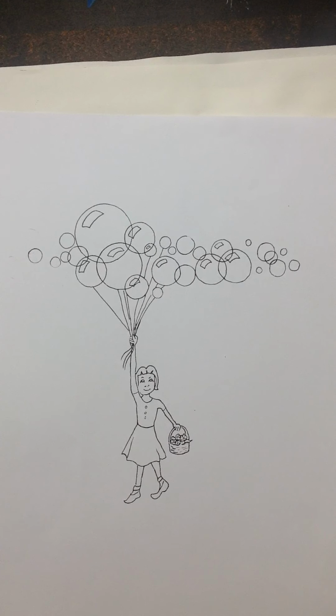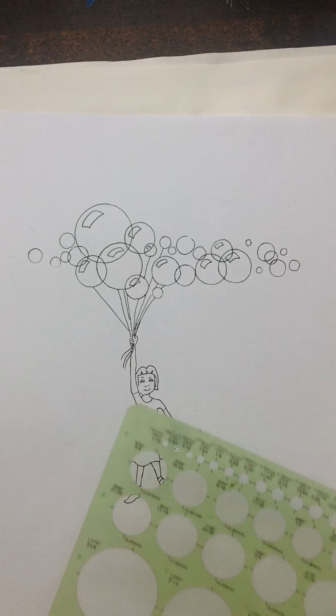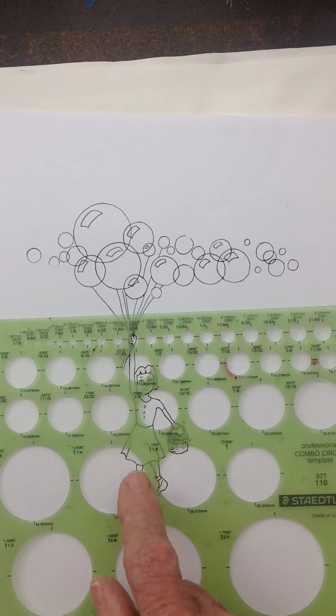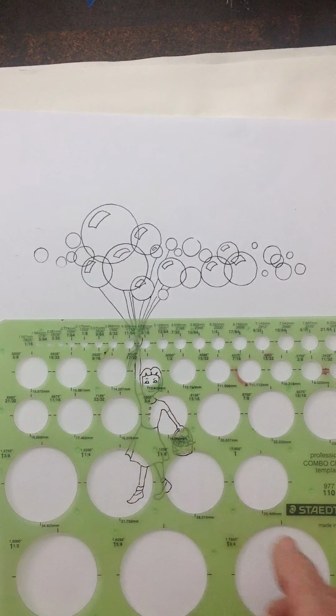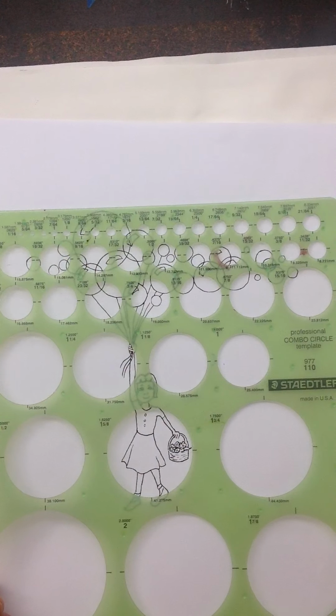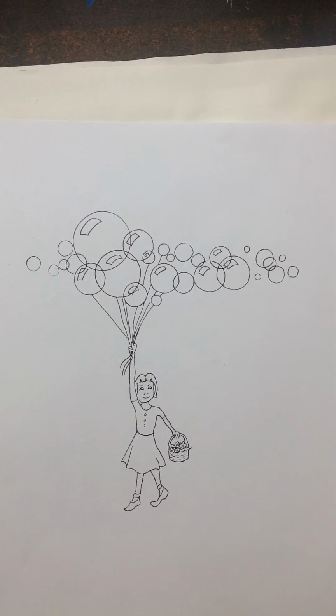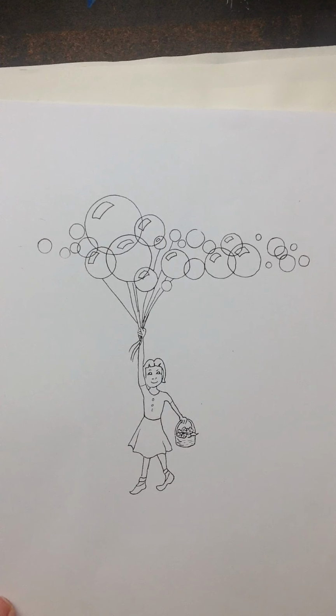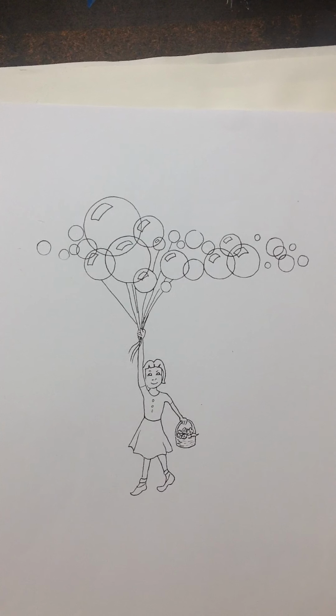So this is the drawing that I started out with. Now I used my handy dandy template just to save time, because it's a lot easier to draw through the template to make the circles. That's a time saver right there. So I was looking at it and I said, it's really cute. It's just a really cute little girl. Cute little composition. I really like it. But I want to put a background in it.